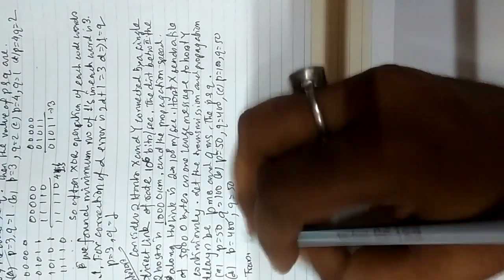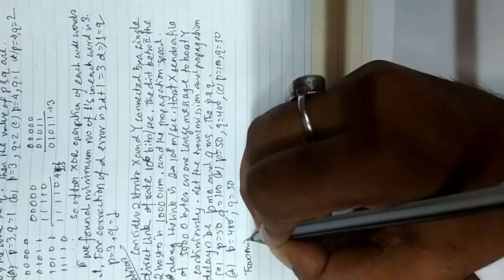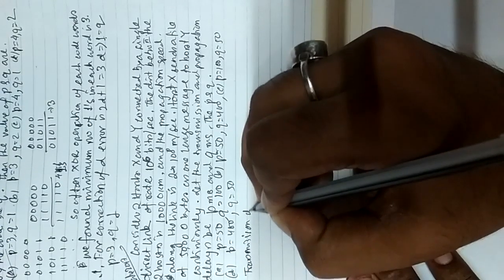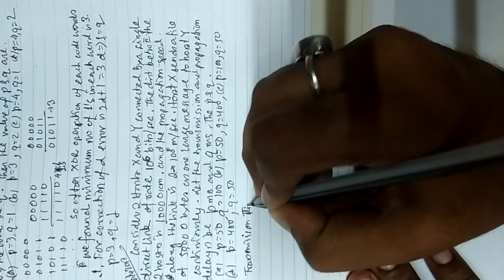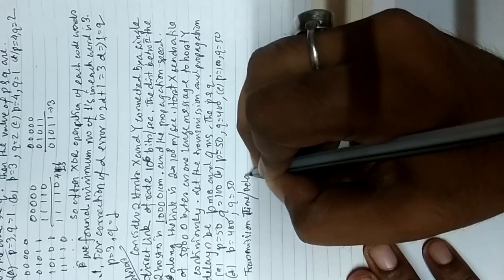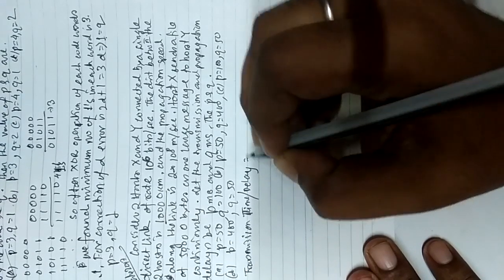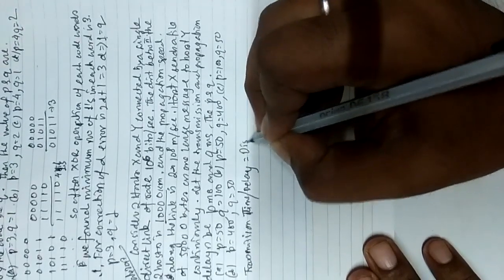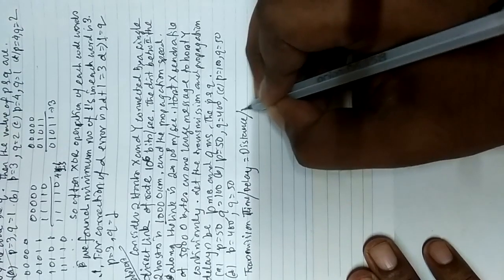So we know that the transmission time or delay is equal to data size by bandwidth.